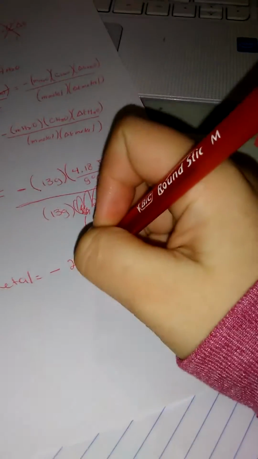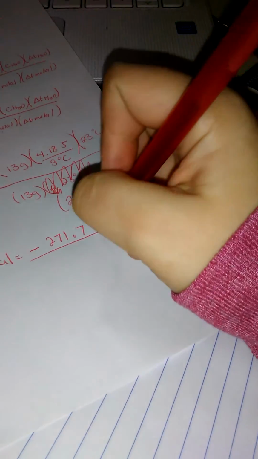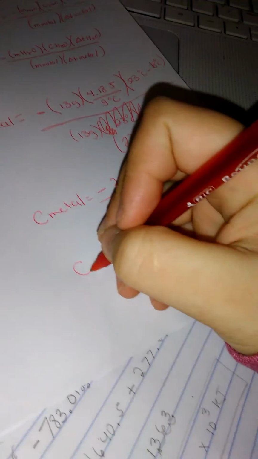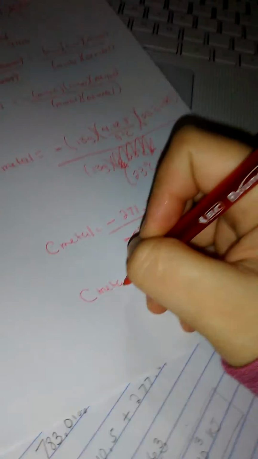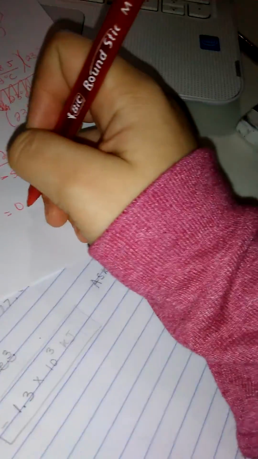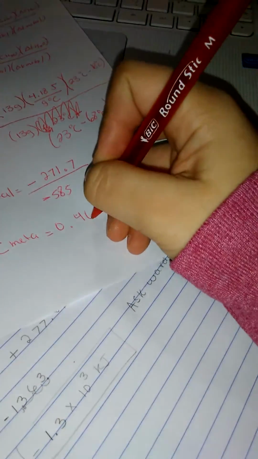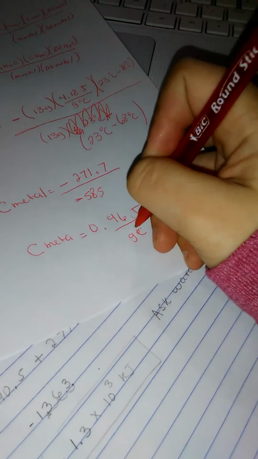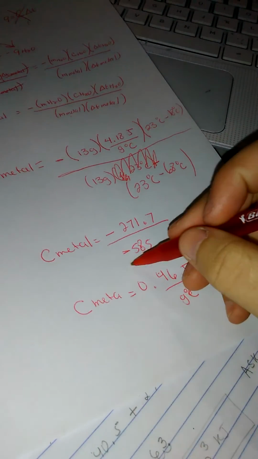So if you do that, the top is going to be 271.7, and the bottom is gonna be negative 5.585. Sorry. Okay. And you're gonna get 0.46 joules over grams degrees Celsius. So that's your answer.